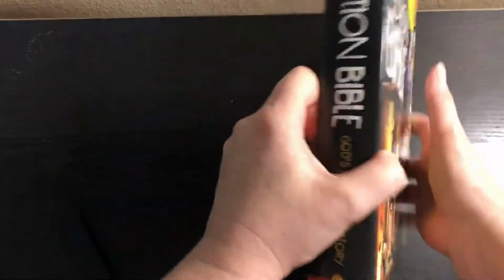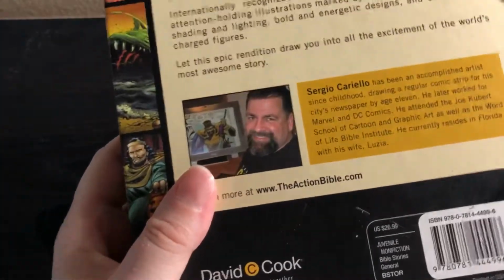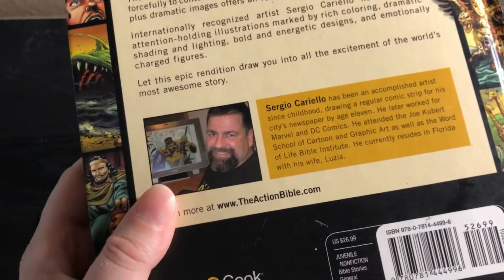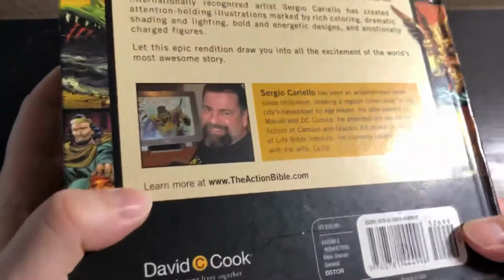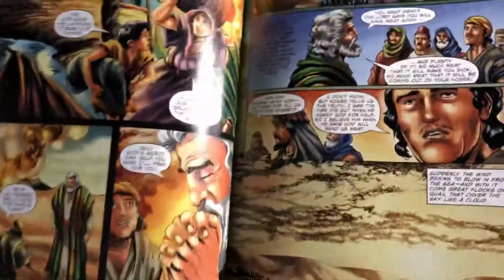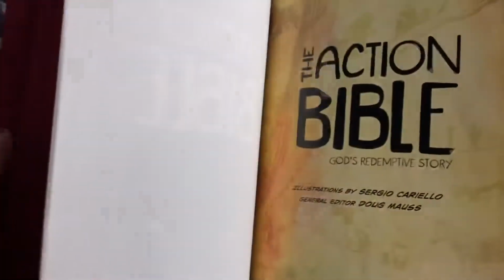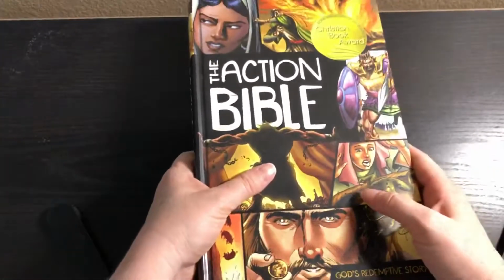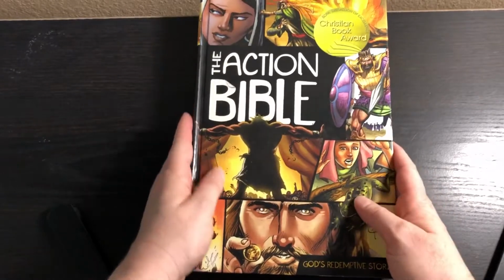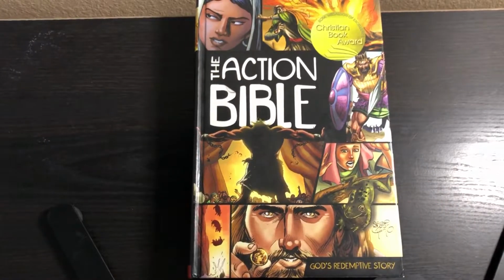I don't know if there's an age on here. Is there? Let's see. Juvenile nonfiction, so it doesn't say a specific age, but you can see that there's not too much text on the page, so I think anywhere really from third grade to sixth grade you might be interested in this, maybe a little bit younger, maybe a little bit older, probably depends on your kid. But anyway, there's probably an official age recommendation, but I don't know what it is.